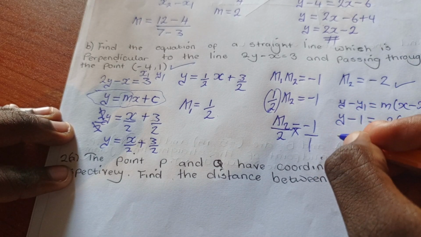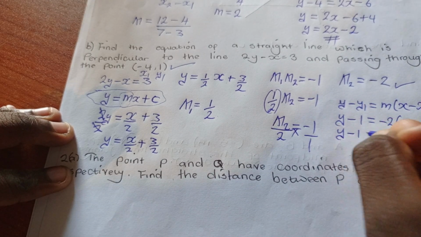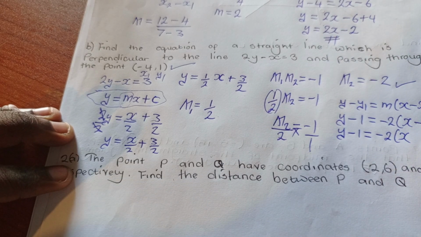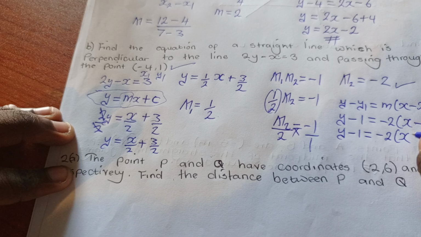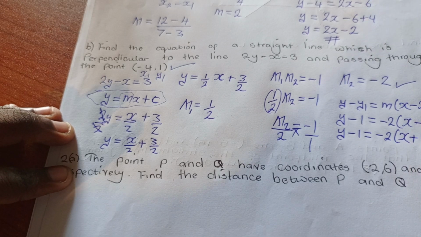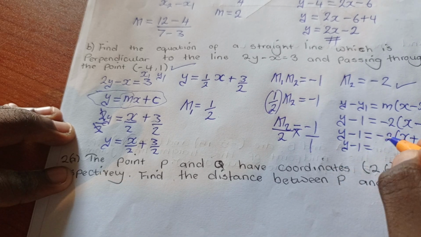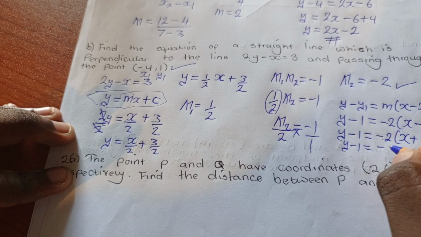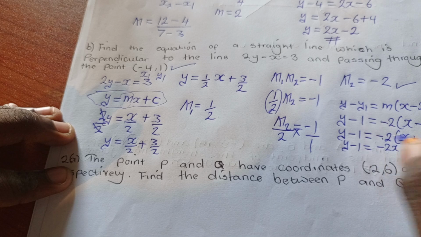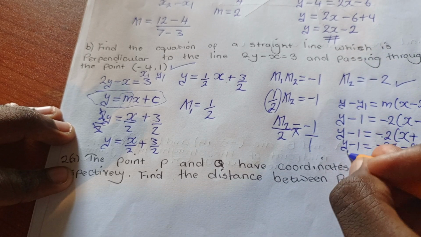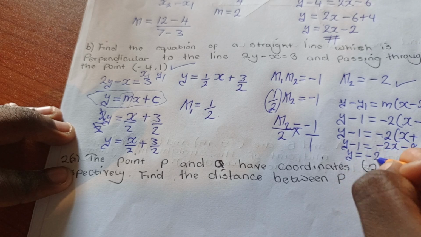So now we proceed. y minus 1 is equal to negative 2 times x. Negative times negative, that's a positive, so plus 4. So this will give us y minus 1 is equal to negative 2 by x, that's negative 2x, then negative 2 by 4, that's negative 8. So y will be equal to negative 2x.